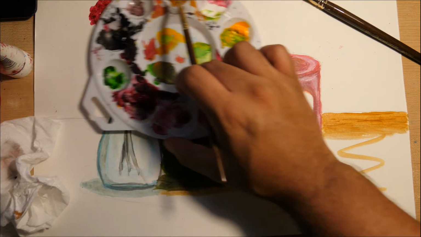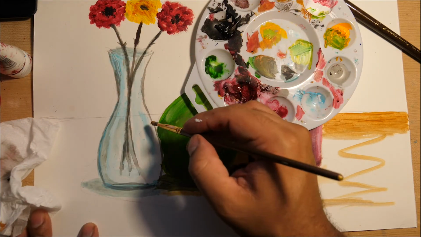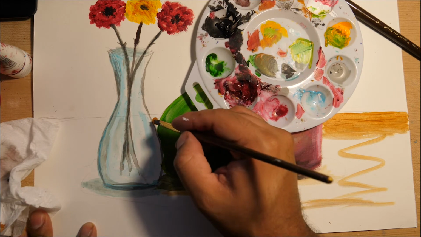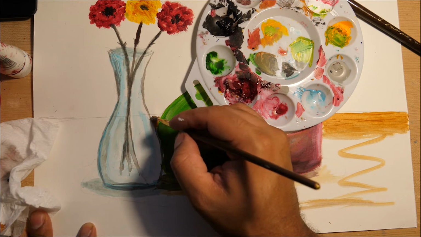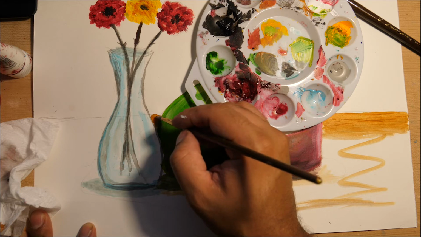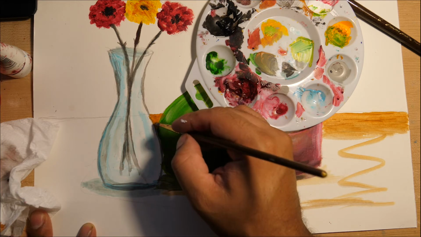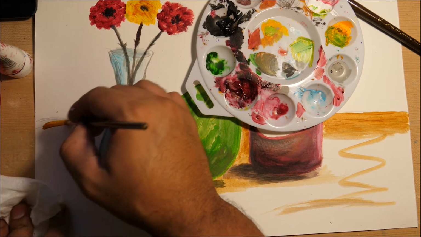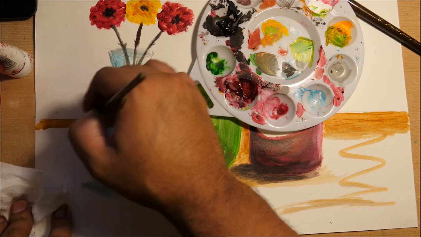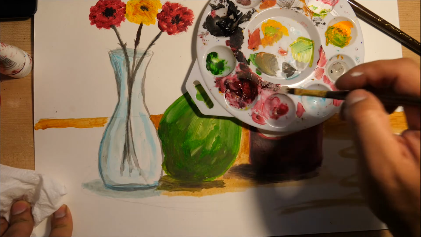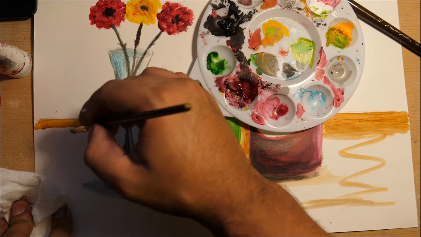Alright, and now I'm going to do this side here. You get this little area right there. Okay, there we go. And I'm going to get this edge here of the table a little bit more brown.